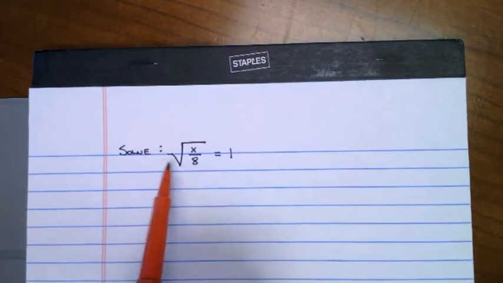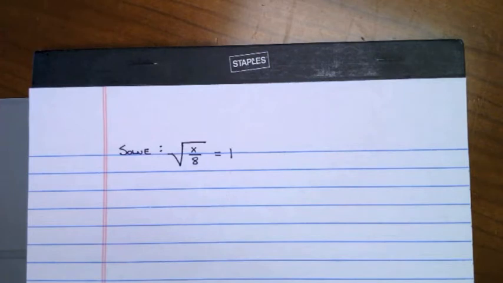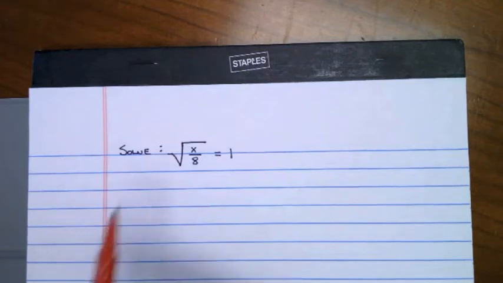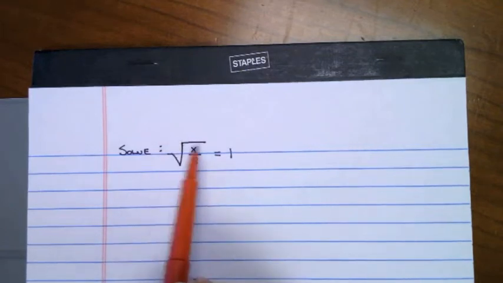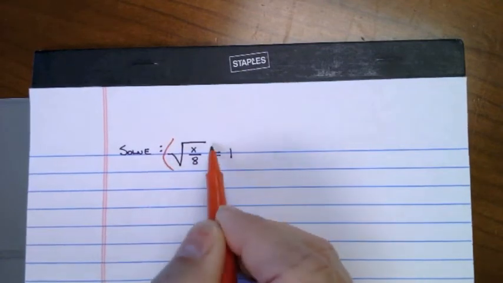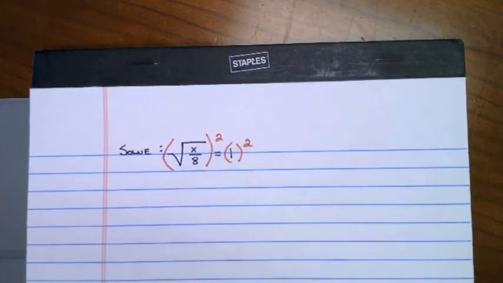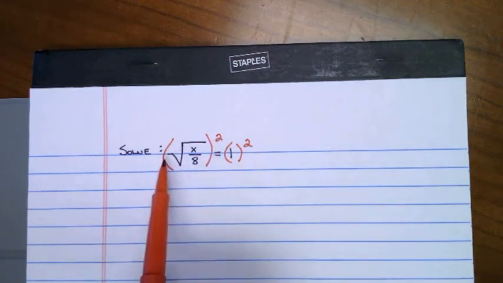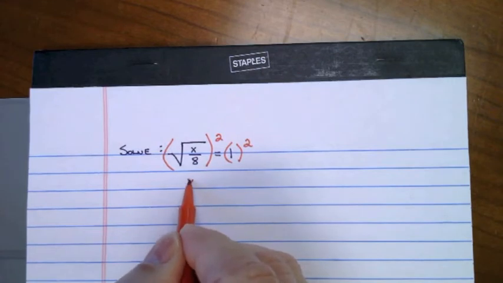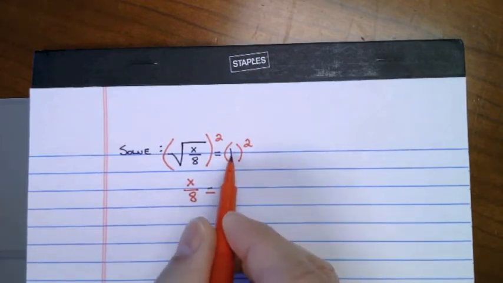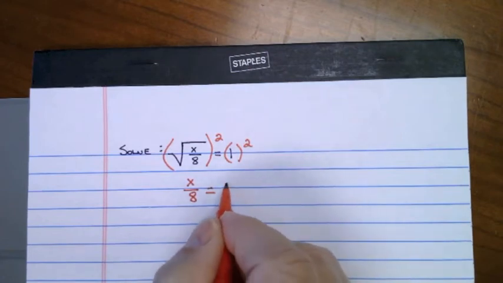Again, there are no numbers on the outside of the radical symbol. That would be what I would worry about first. Now I need to get rid of this radical symbol. Index of 2, the way I get rid of this radical symbol then is going to be squaring both sides. Now square the other side. Remember, in an equation, if you do something to one side, you have to do it to the other. The square cancels out that square root, and I'm left over with what was under the radical symbol. 1 squared, 1 times 1 is 1.